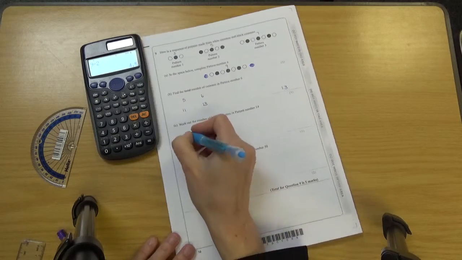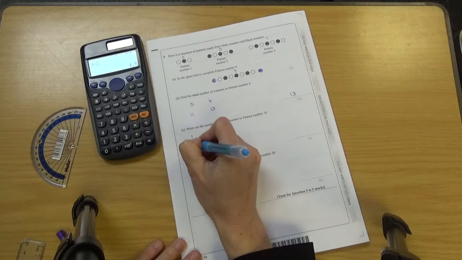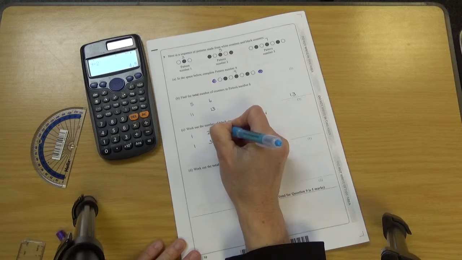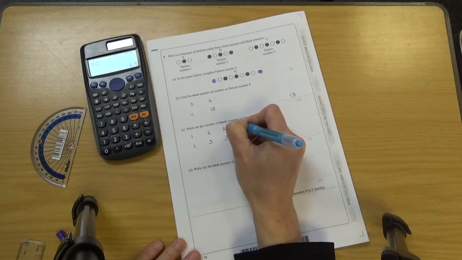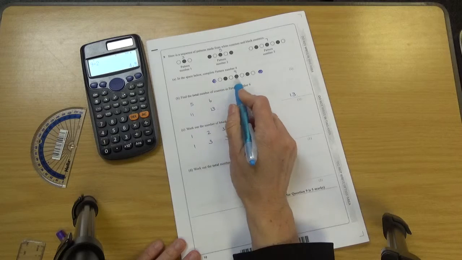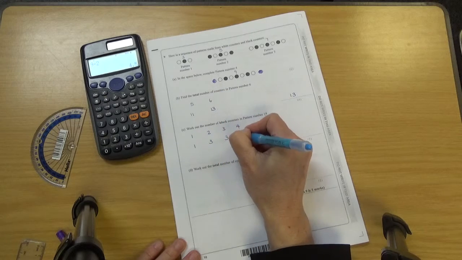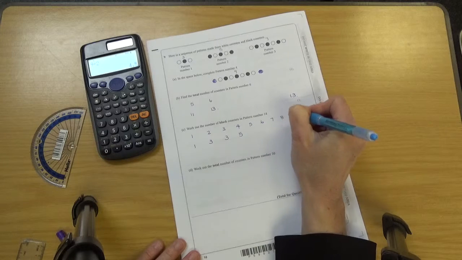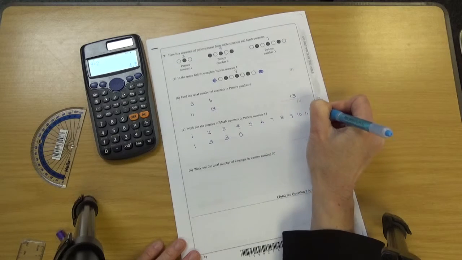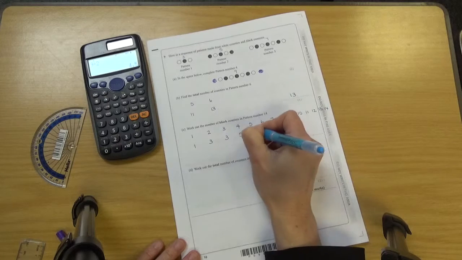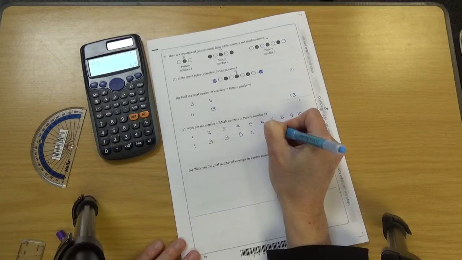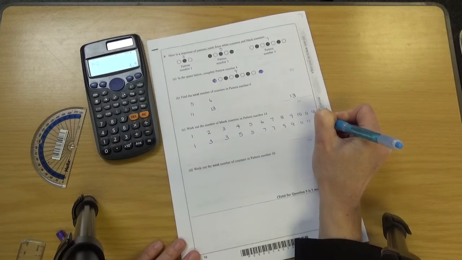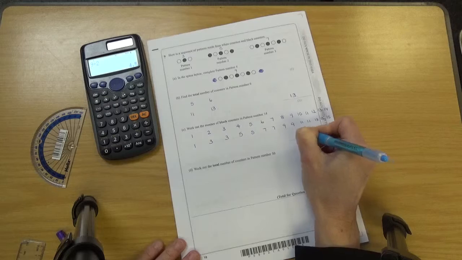Think about the black counters. So in pattern 1 there's 1, in pattern 2 there's 3, in pattern 3 there's still 3, in pattern 4 there's 1, 2, 3, 4, 5. So let's carry on the pattern. So it'd be 2 5s, 2 7s, 2 9s, 2 11s, 2 13s, 15.